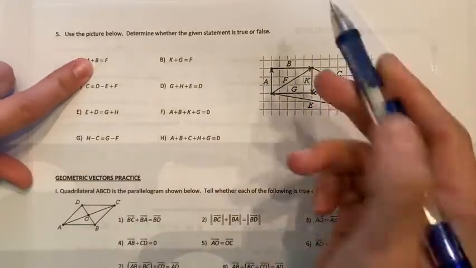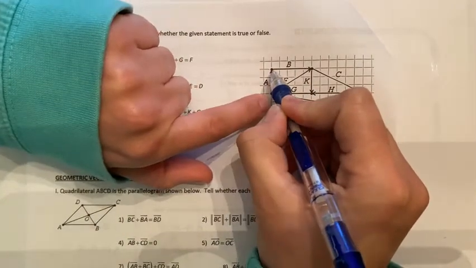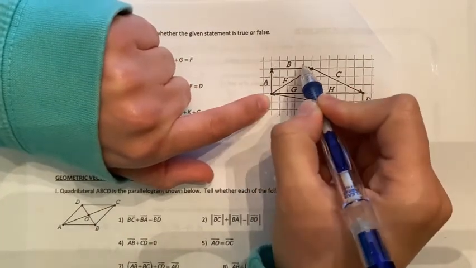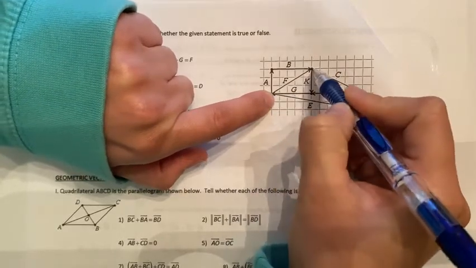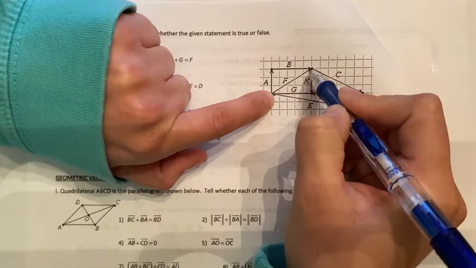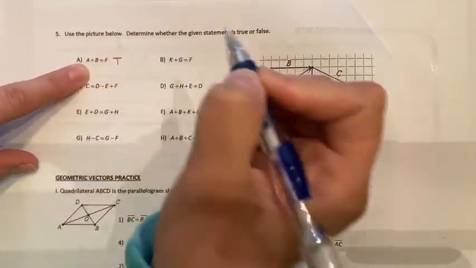So if I want A plus B. A plus B, okay, those are looking great. They're connected head to tail. My answer has to be from the start of A to the end of B. That is F. F is pointing in the right direction, so that is true.